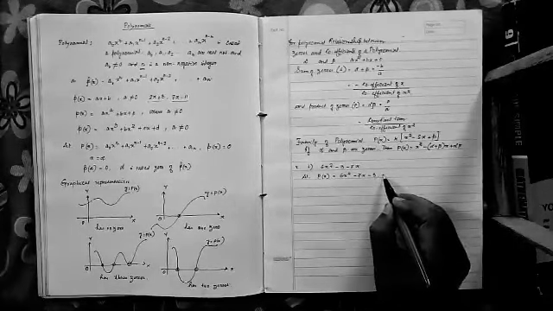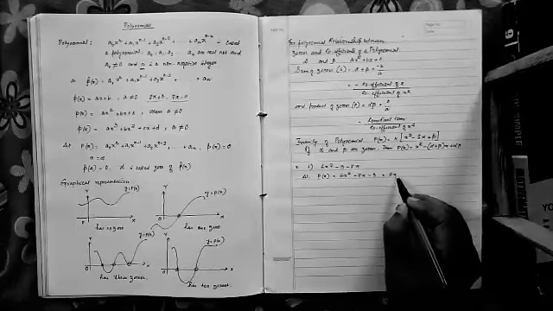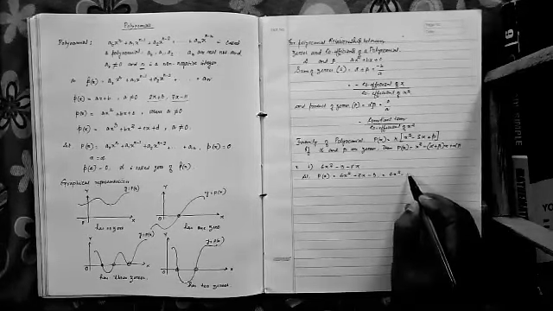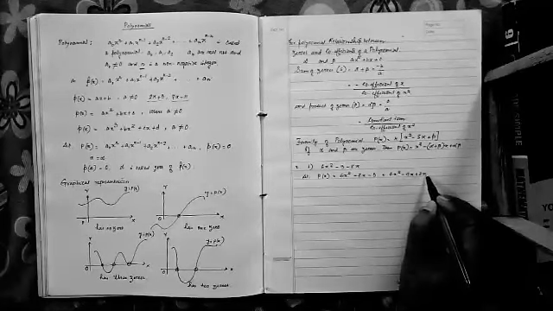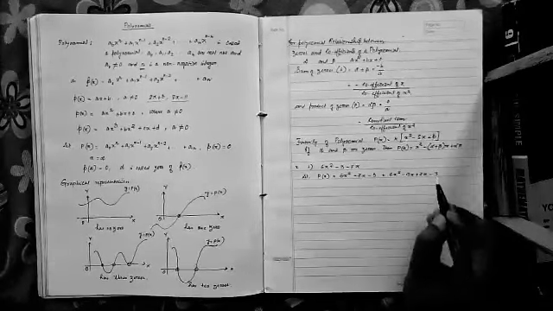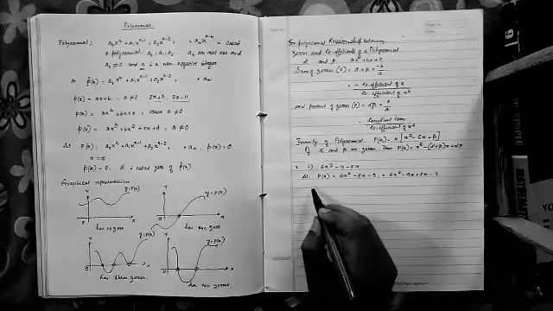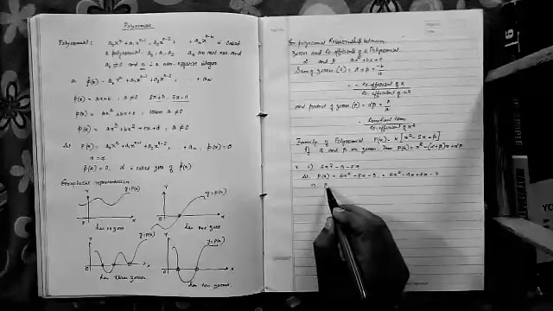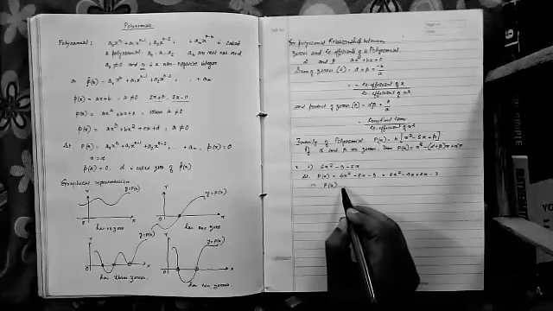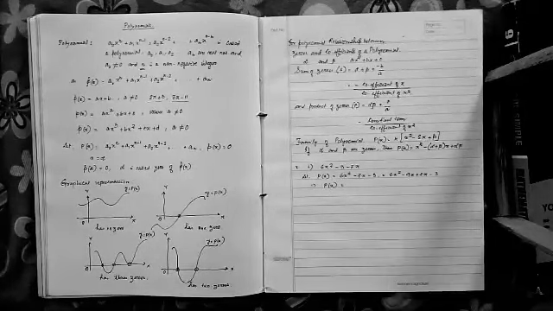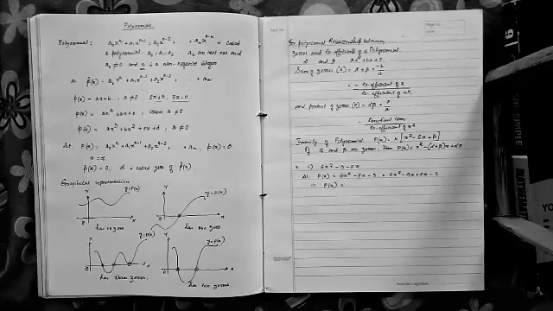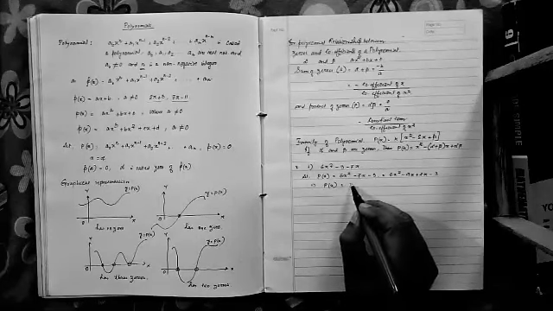This is equal to 6x square minus 9x plus 2x minus 3. This implies p of x is equal to, from the first two, 6x square and 9x, we will take common 3x.